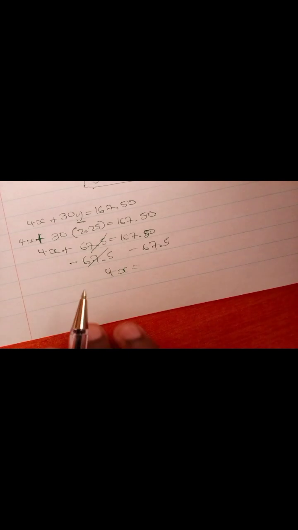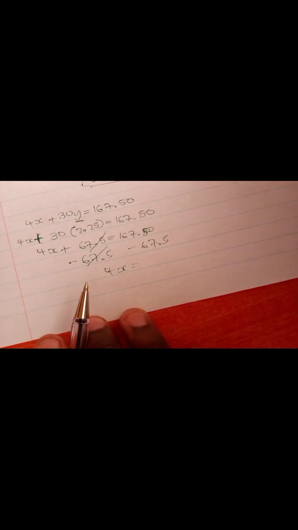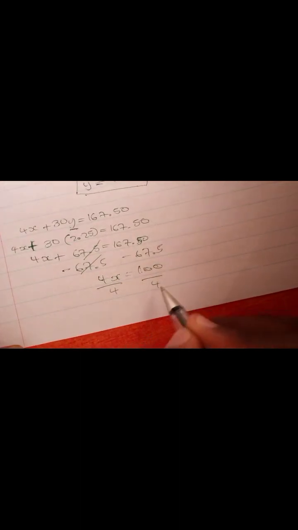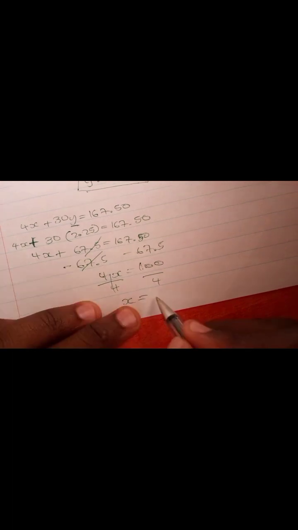And then you take this to the other side of the equal sign, or you could just subtract 67.5 from both sides of the equal sign. This would cancel this. 4x is equal to 167.5 minus 67.5, which is equal to 100. Divide both sides by 4. x is equal to 25, right?